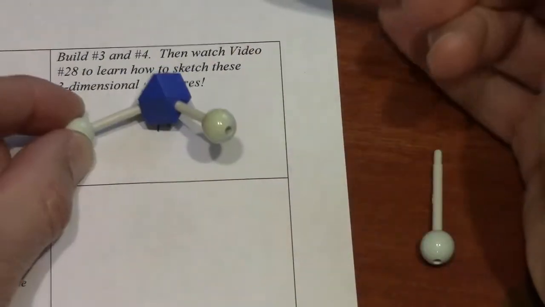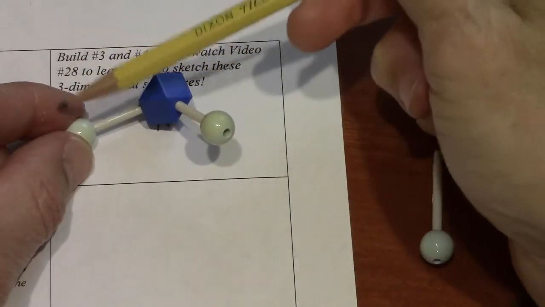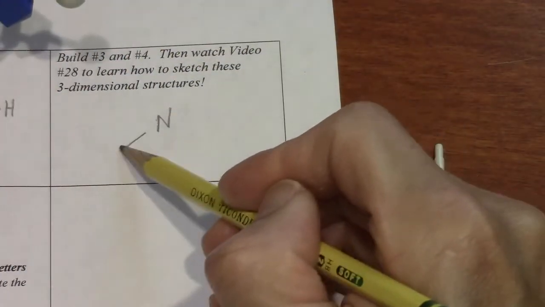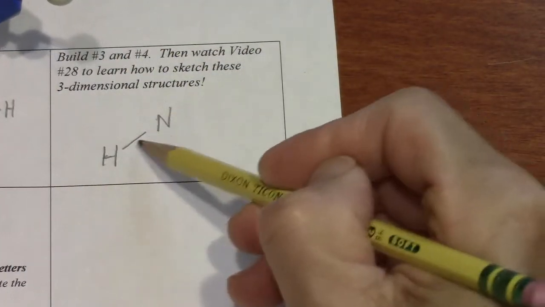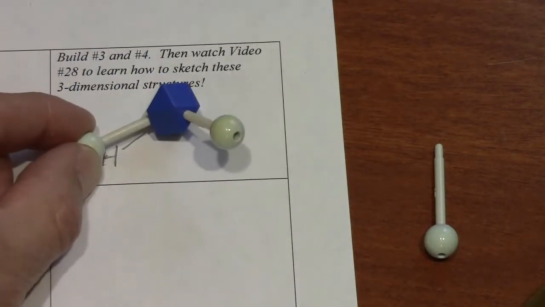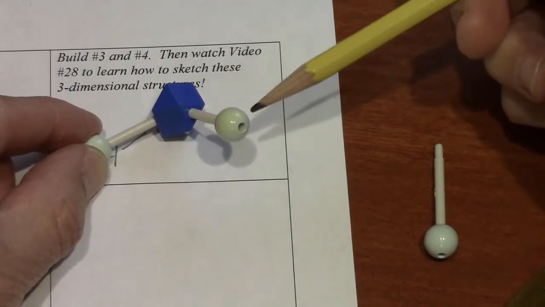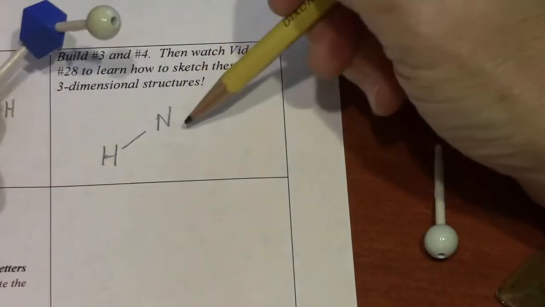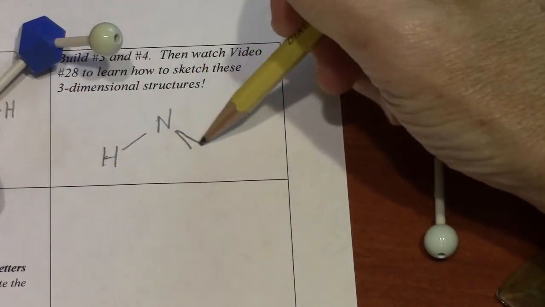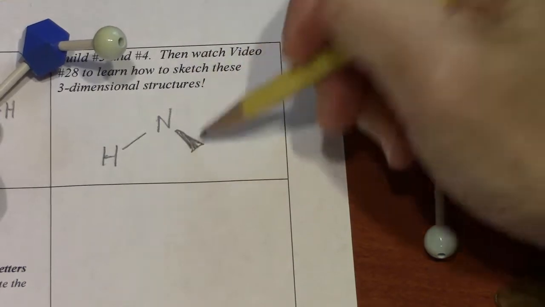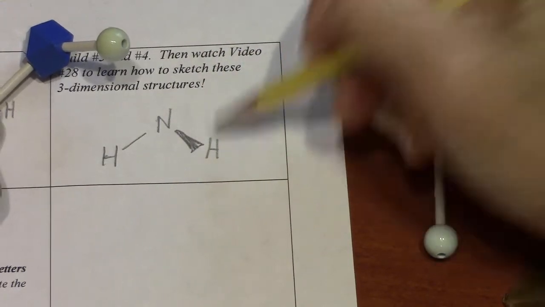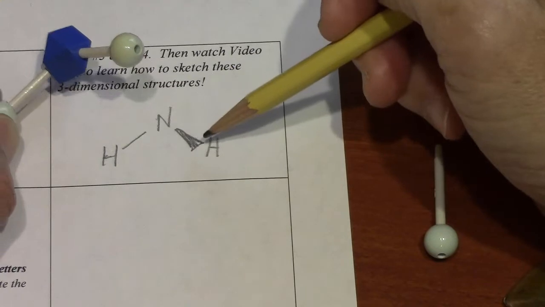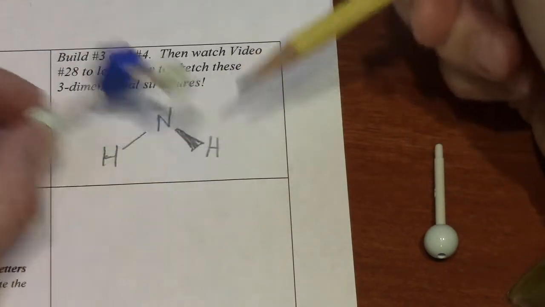So here's a nitrogen. Put a nitrogen. This hydrogen that's in my left hand is in the same plane of the paper. So I just draw a hydrogen with a normal bond, a straight line between them. This hydrogen is up out of the plane of the paper. I use a wedge, usually shaded, to represent an atom that's up out of the plane of the paper.